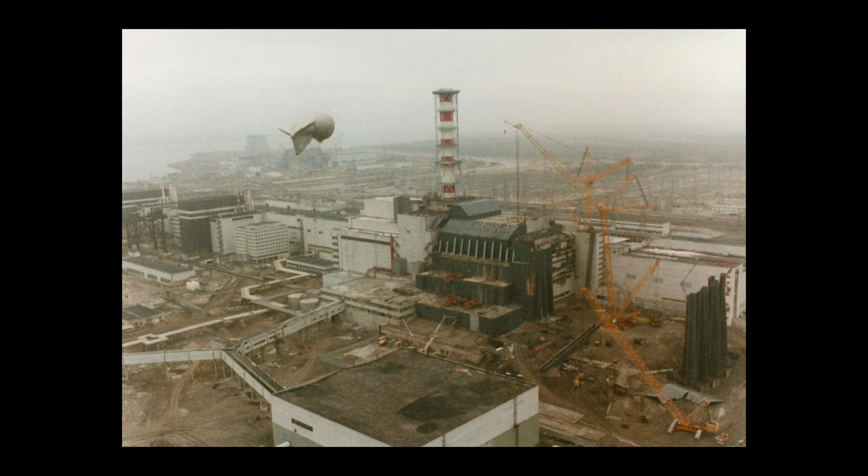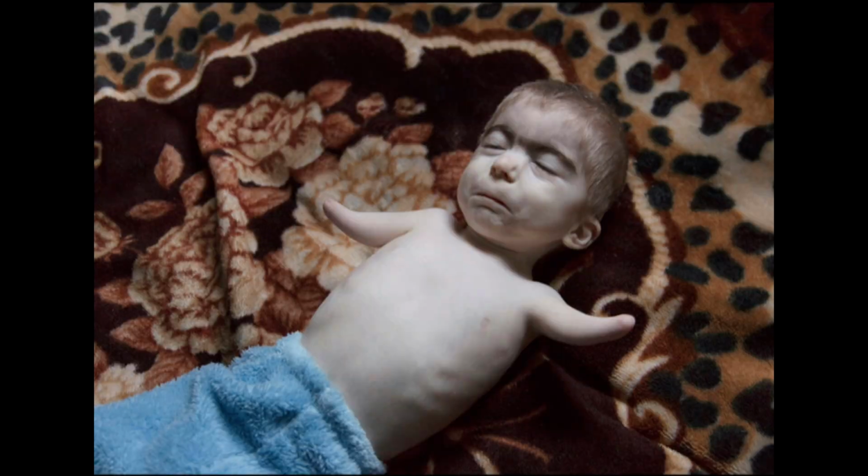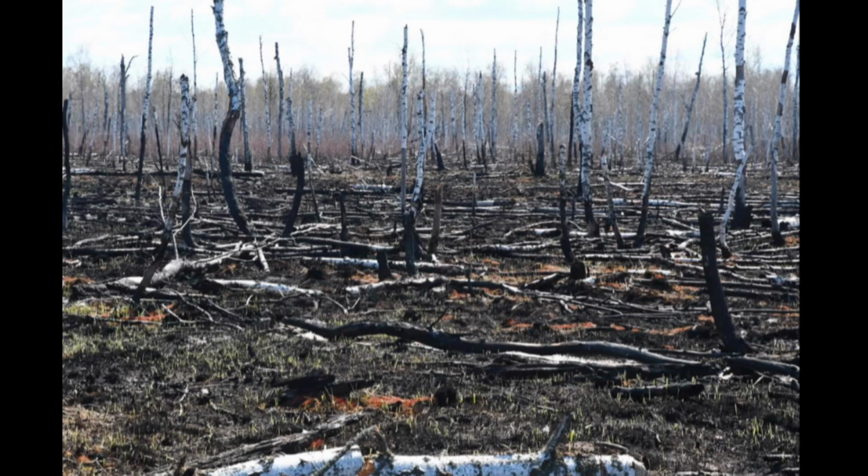For many years after, livestock, wildlife, and humans were born deformed, and among humans, several thousand radiation-induced illnesses and cancer deaths were expected in the long term. Warning, the following images are a bit graphic. To know a little more about how this event was caused, Fifi will give us more information.